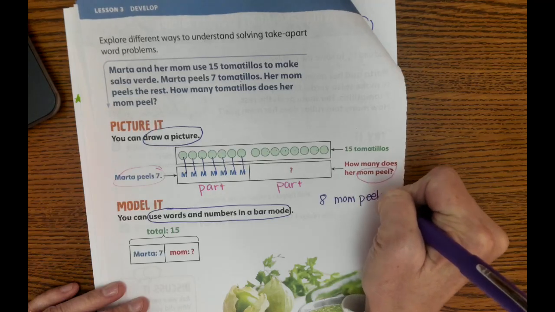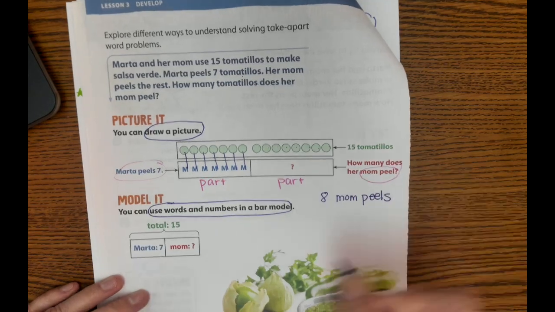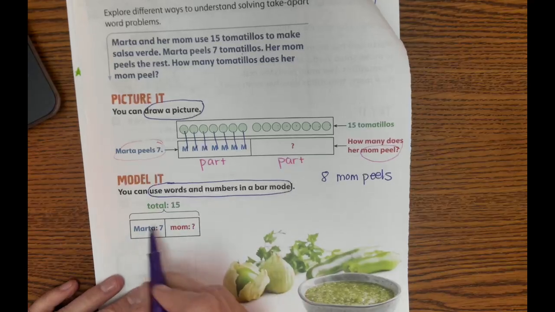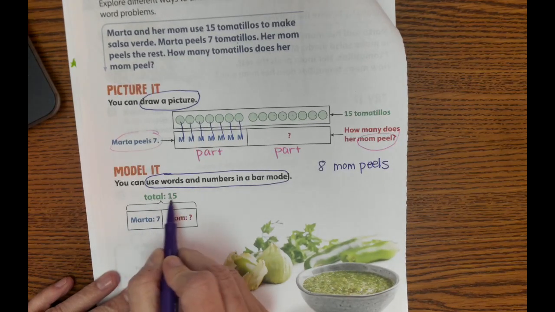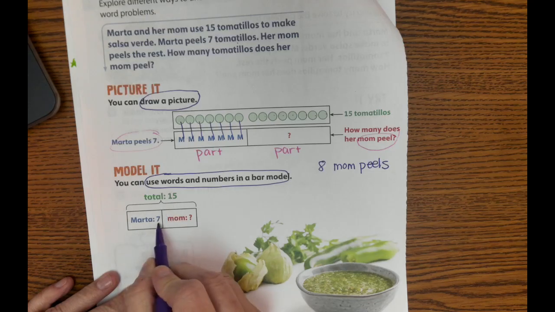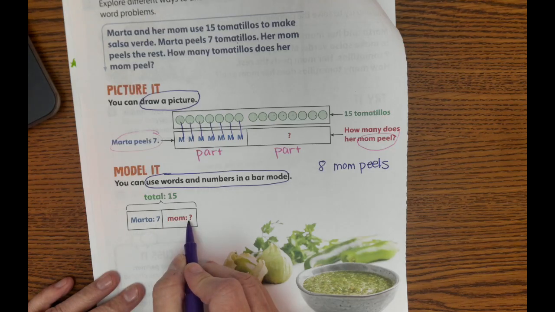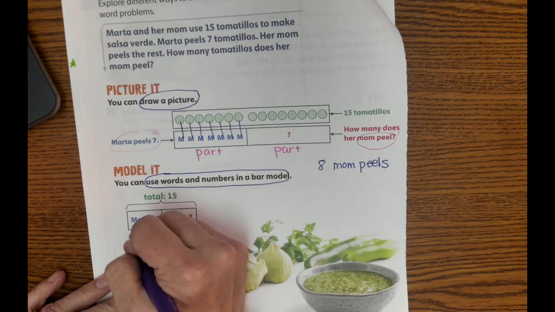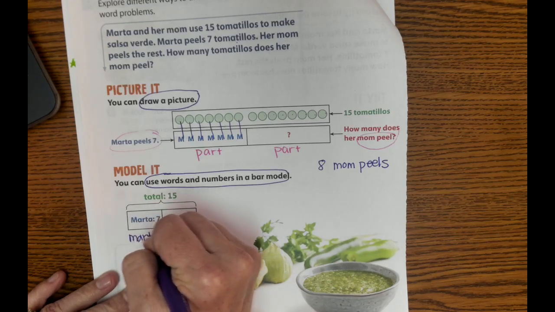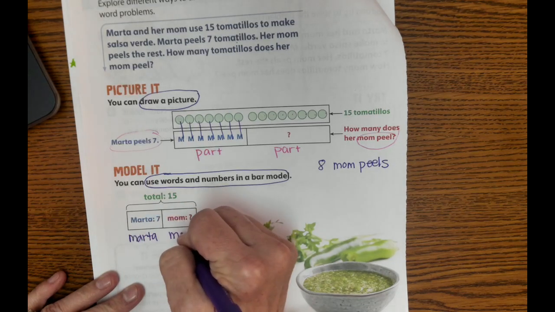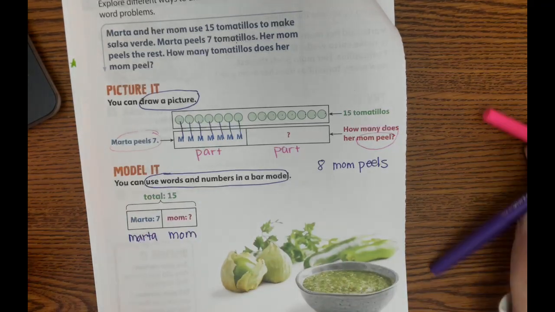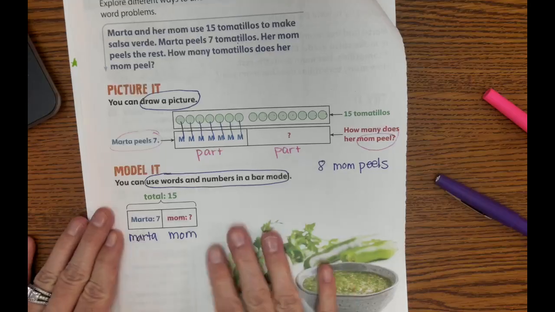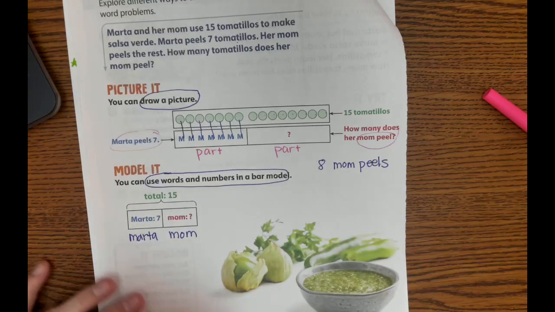Okay, so we can draw a picture like that. Or we can use a bar model where we put the total on top, 15. Marta does 7 and mom does question mark. I like to write the words underneath because that way it doesn't get too messy inside the box and confuse them. And then you will fill out an equation.